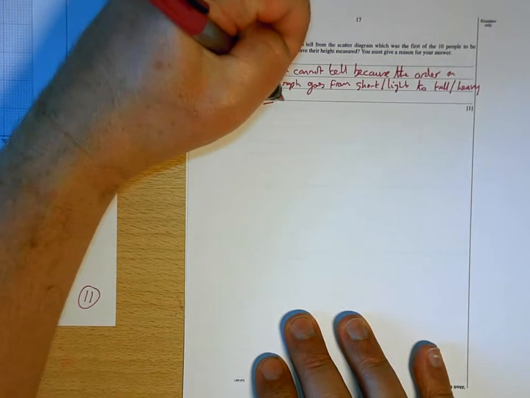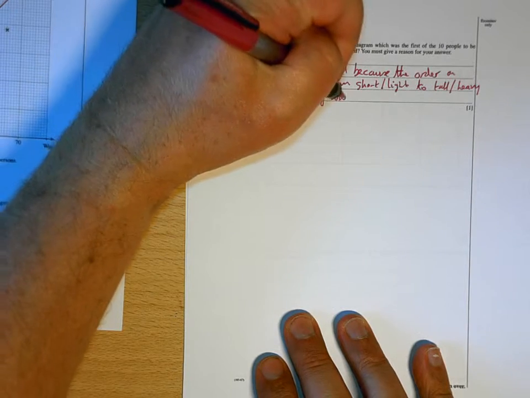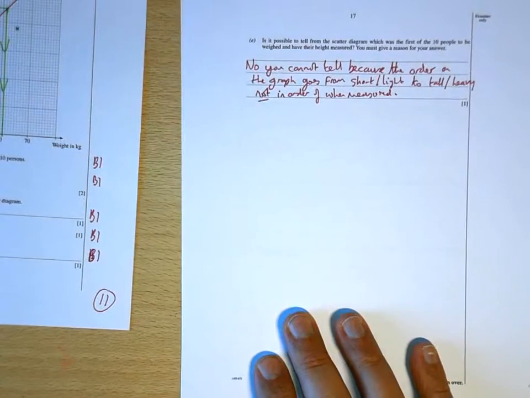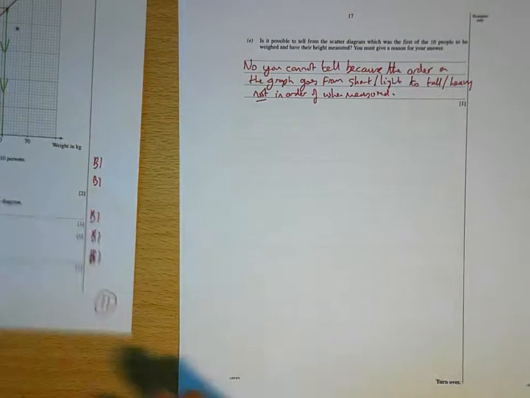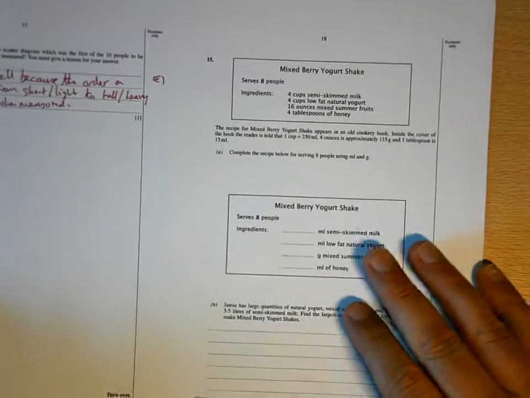Not in order of when measured. So you ought to be saying something like that. Okay, so you get one mark for that.